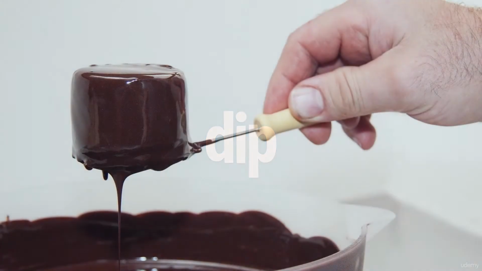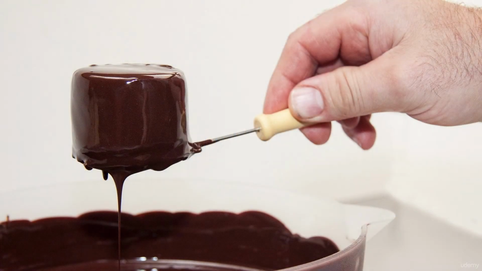So numbers peak above 80 and numbers dip below 80. I love this picture. This cake, I think it's a cake, was dipped in chocolate. So the cake was put down into the chocolate and then it came back up again.